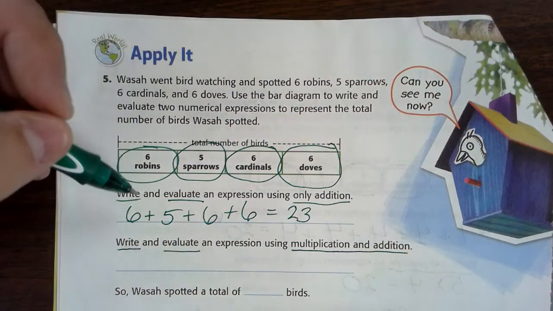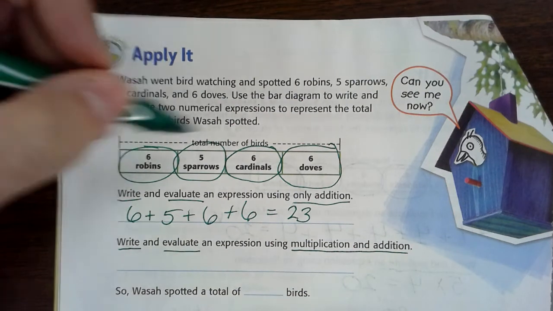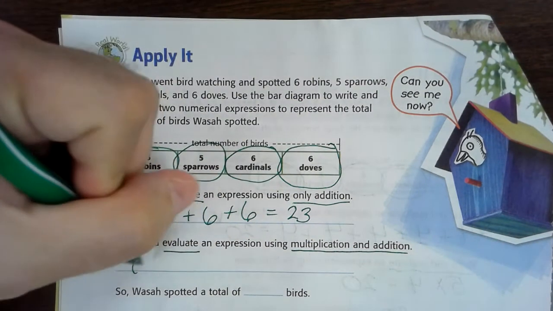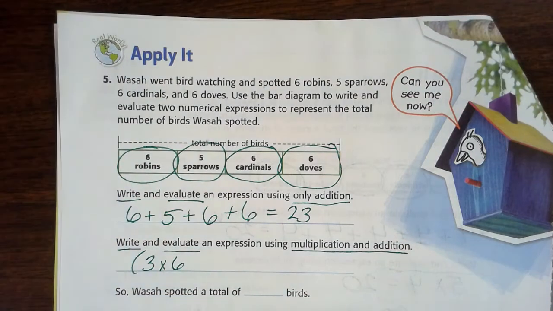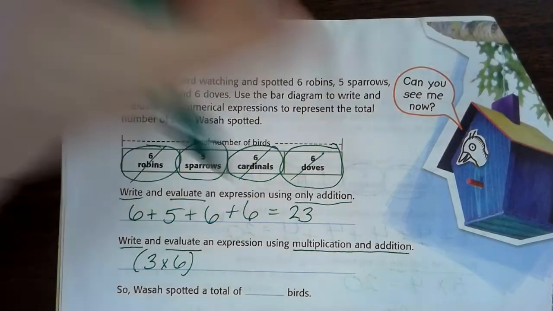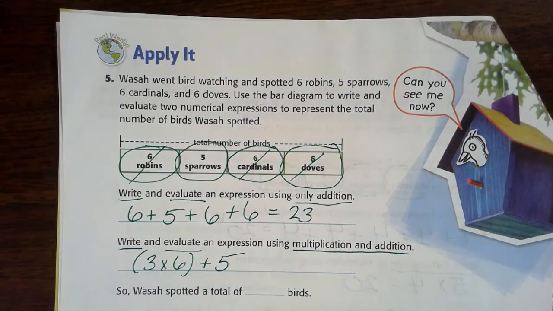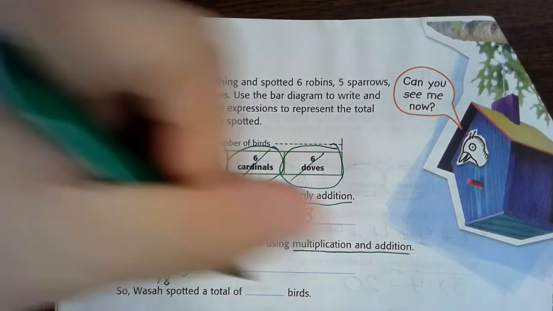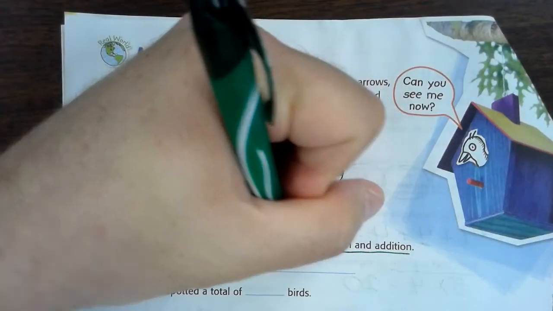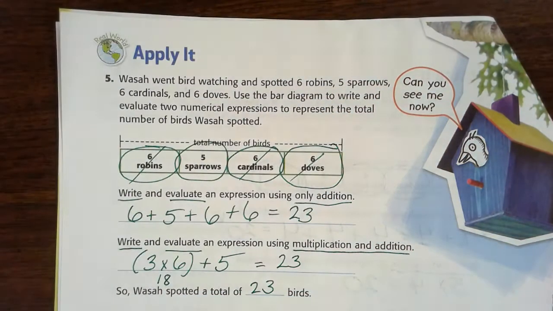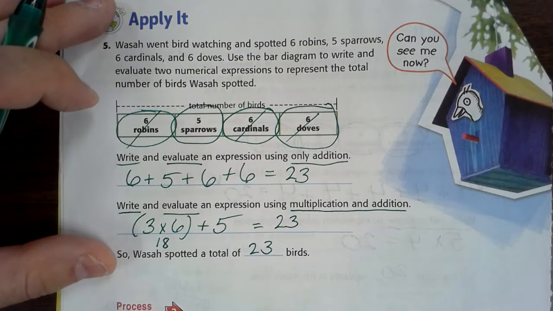All right. So we're going to go up here and say, well, 6s. Looks like we have 1, 2, we have 3 6s. So we're going to say group 3 times 6 group. That takes care of this, this, and this. And then we're going to add that last one on plus 5. And again, we would look at this and say, well, this is 18. 18 plus 5 is 23. So there's a total of 23 birds that Wassa spotted.